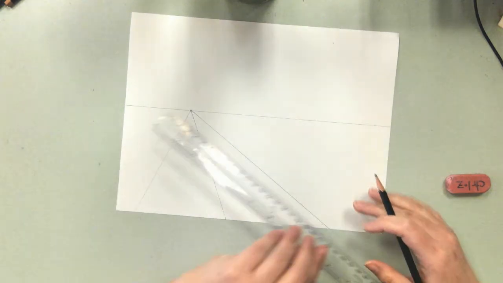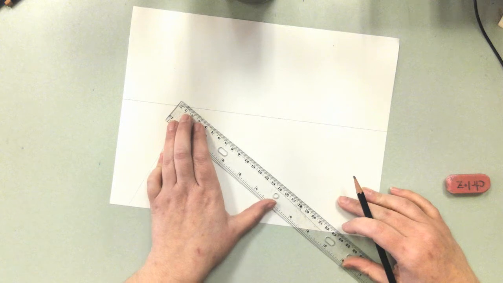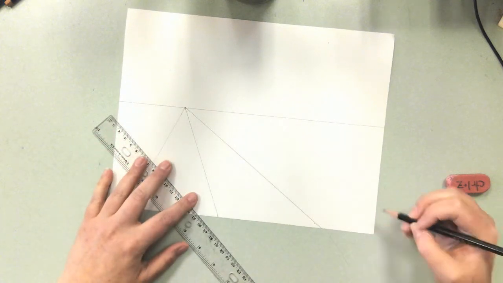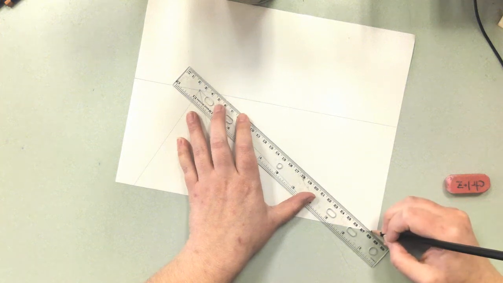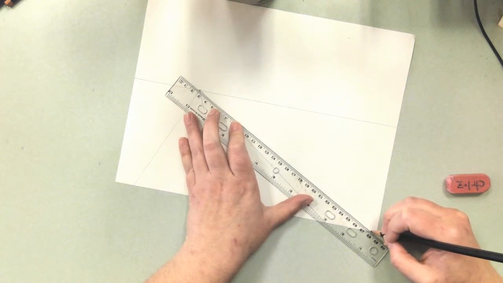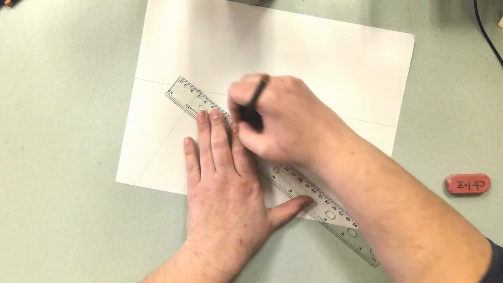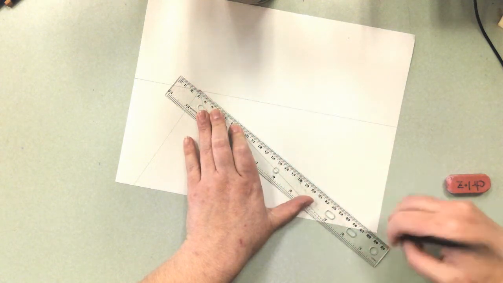All right, so the next thing we're going to do is create a sidewalk. We want some width on that sidewalk. So we're just going to say, I want the sidewalk to end here. And we are going to connect that dot where I want my sidewalk to end back to my vanishing point. All of these lines will converge, that's why they're called converging lines, way back here.